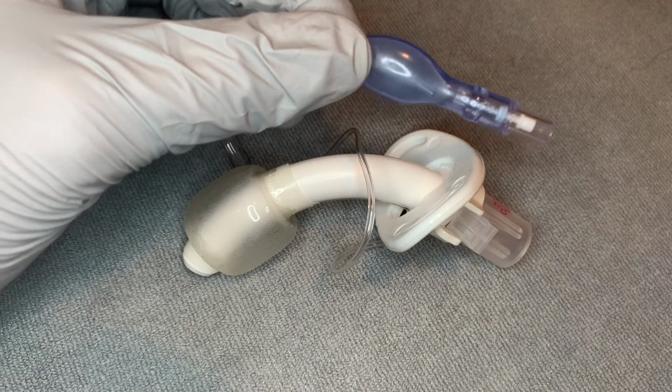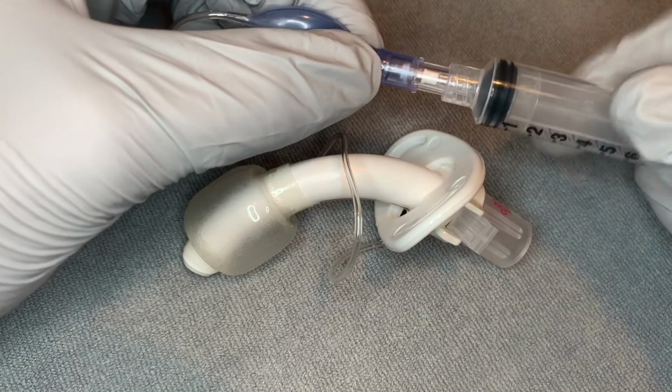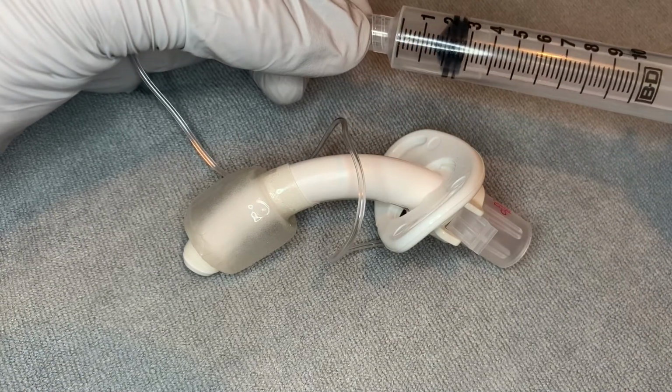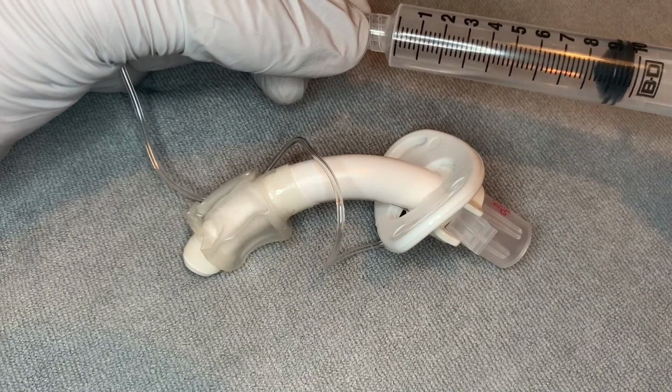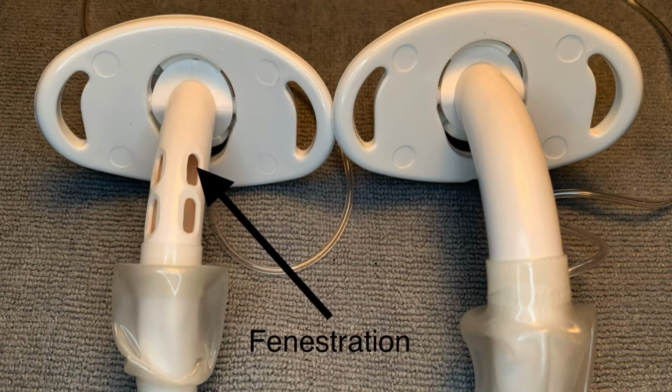Some cuffs are inflated with air and others are inflated with sterile water. If you go home with a cuffed tracheostomy tube, your packaging should instruct you on what to use. Many patients transition to one without a cuff as they recover, often labeled as uncuffed or cuffless, the latter sometimes abbreviated as CFS. There are additional variations in tracheostomy tubes.